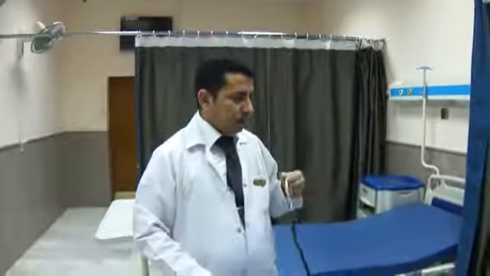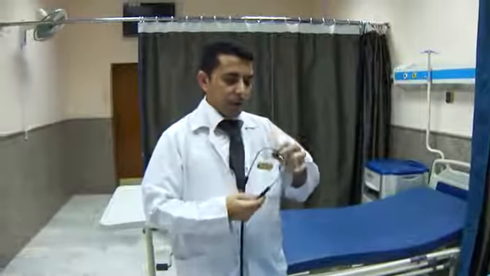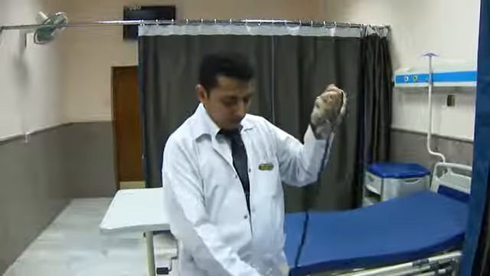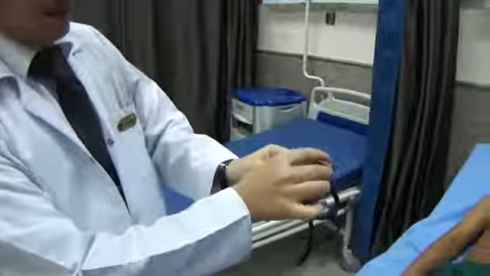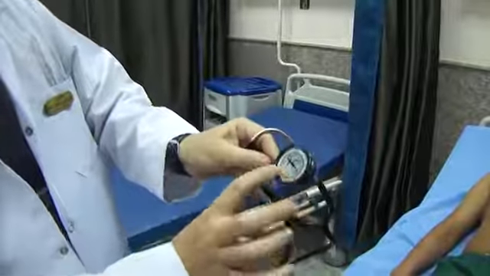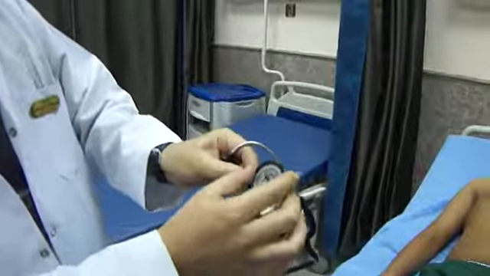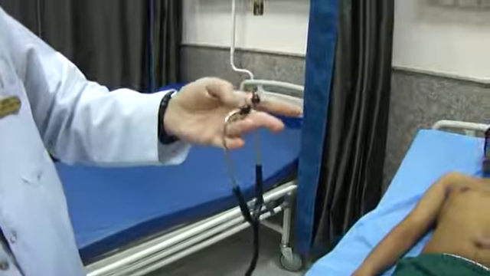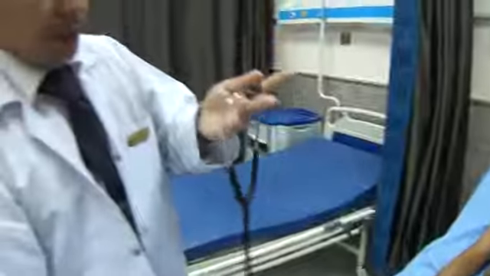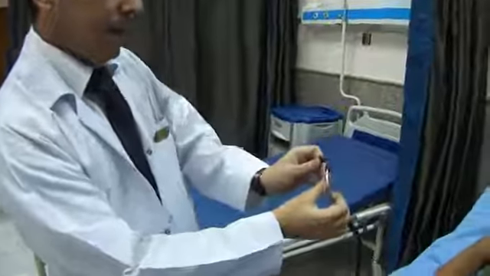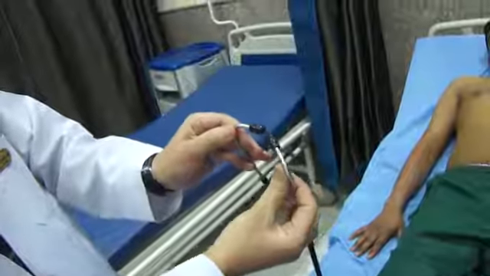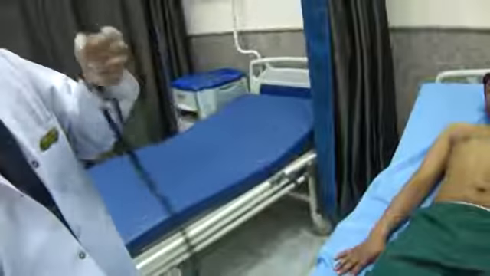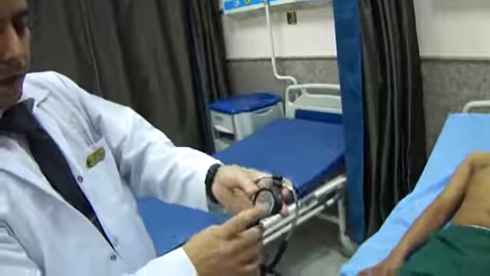Okay, the last step in the examination of the precordium, as I said, is the auscultation. We have to know the components of any stethoscope: the bell, the small distal part, the diaphragm, the larger part, and the ear pieces. The ear pieces should be directed anteriorly to fit properly with the external auditory meatus, and initially we have to listen through the diaphragm.